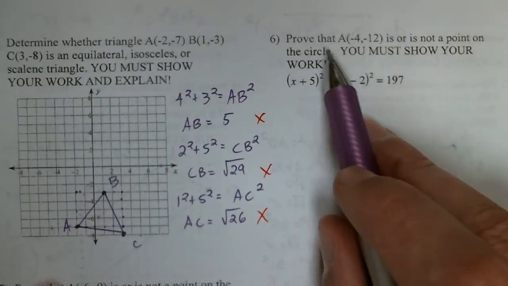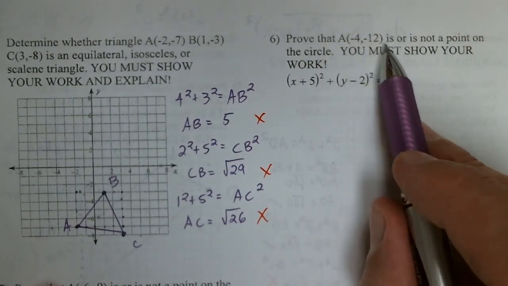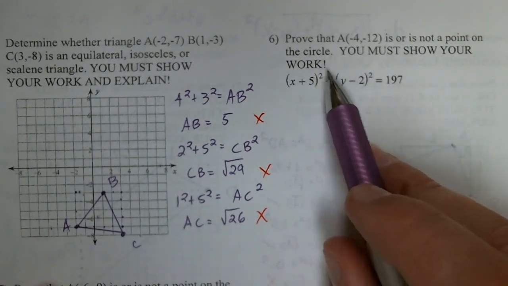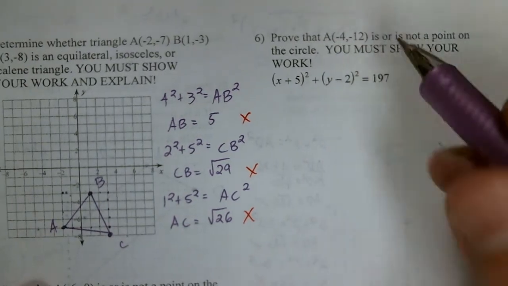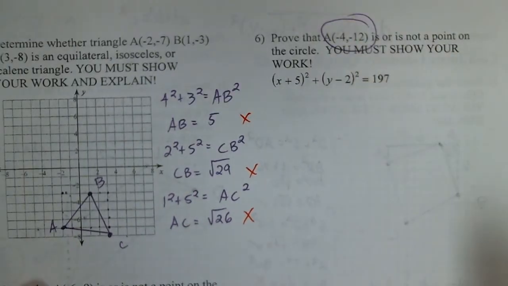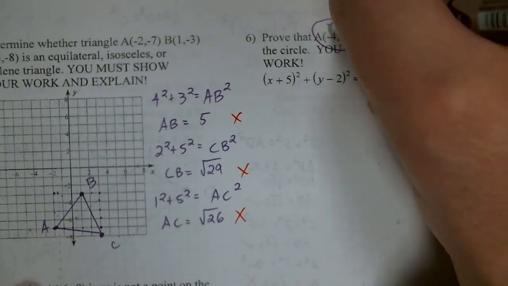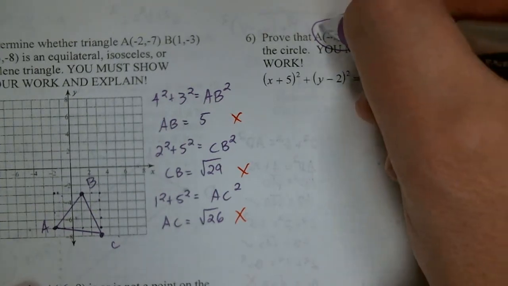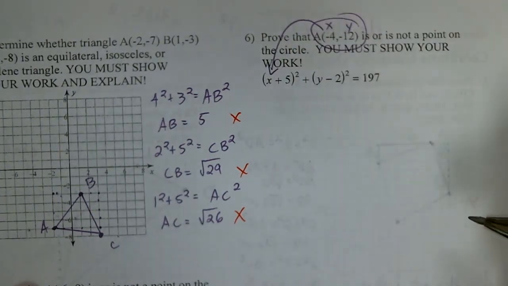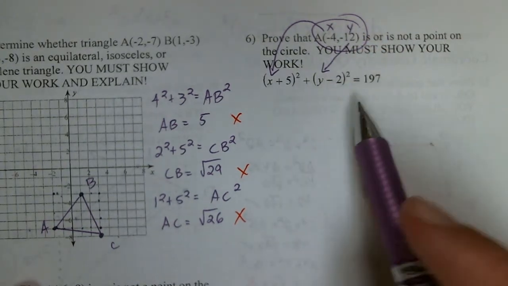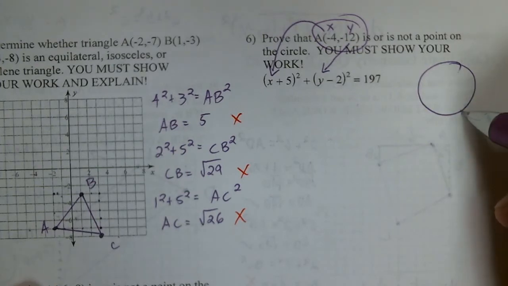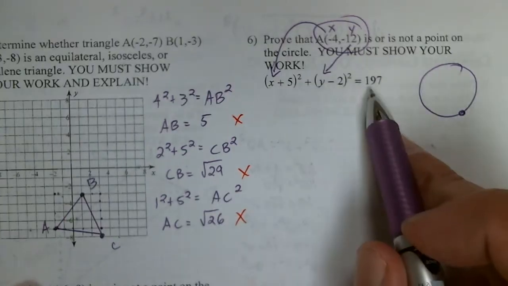All right, so prove that -4 and -12 is or is not a point on the circle. You must show your work. All right, so guys, all I have to do, this is super easy. All you have to do, that's your x and your y, is I'm just going to plug in -4 for x, and I'm going to plug in -12 for y, and I want to see if this equation holds true. Because if that point is on the circle, then it is part of this equation.